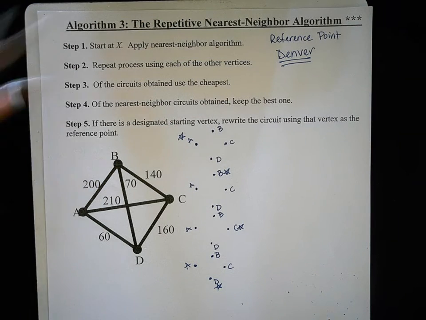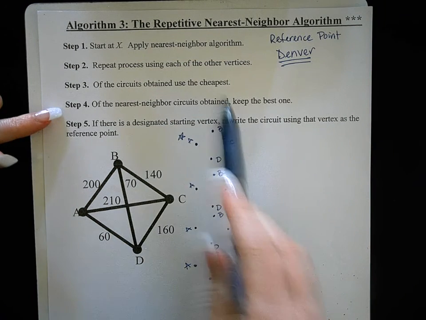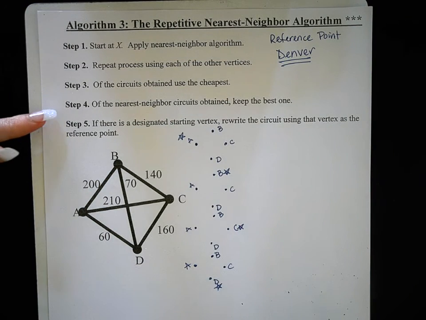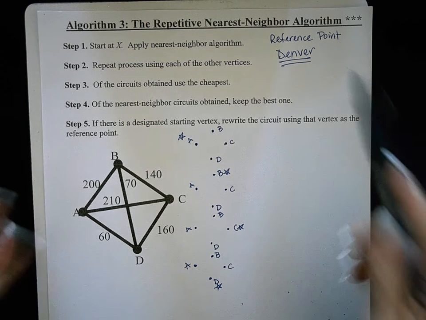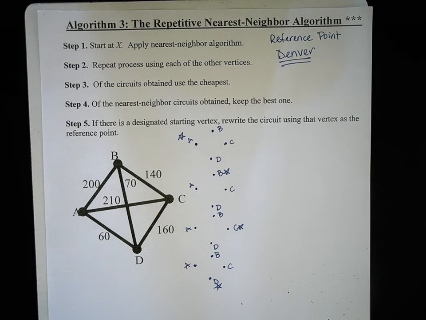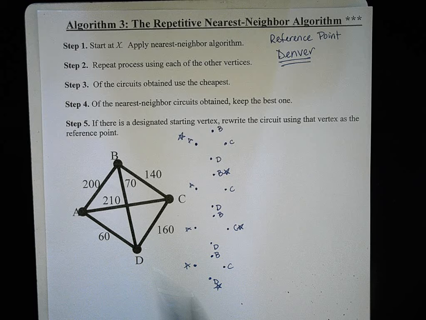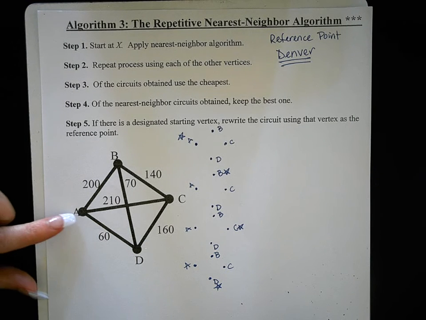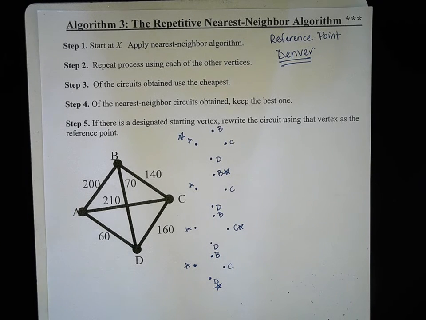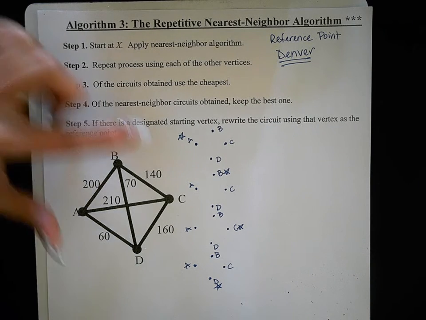We want to make sure whatever is the cheapest circuit that we find, we need to rewrite it for our salesperson living in Denver. If the cheapest one is already starting at and ending in D for Denver, then we don't really have to do anything. But if the cheapest one is starting and ending at A, then we're going to have to rewrite that circuit so that it starts and ends at D. So let's go ahead and get started.